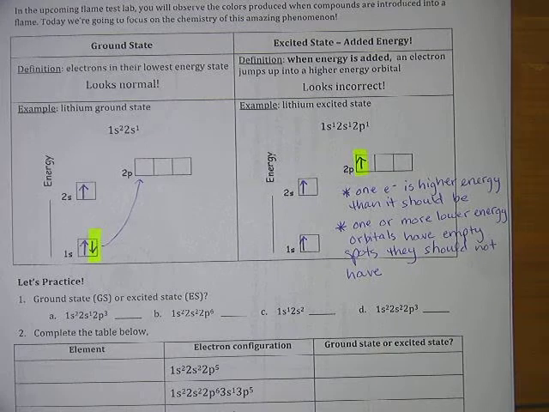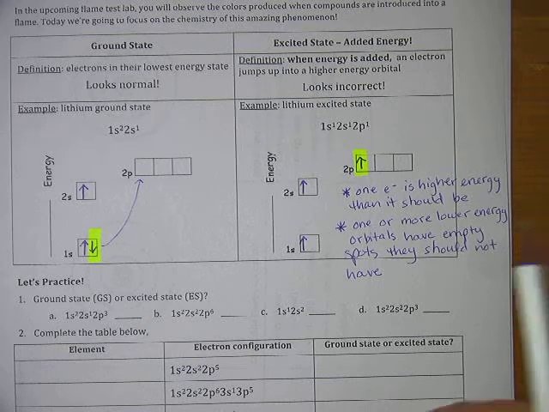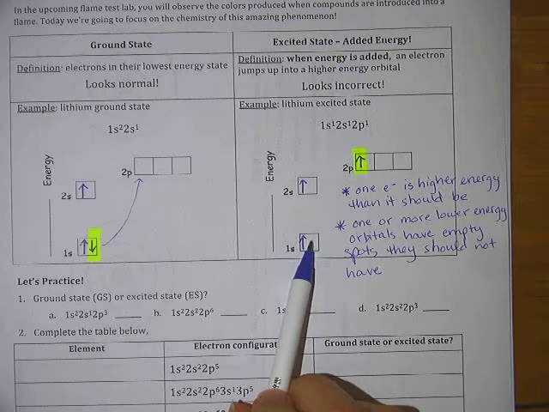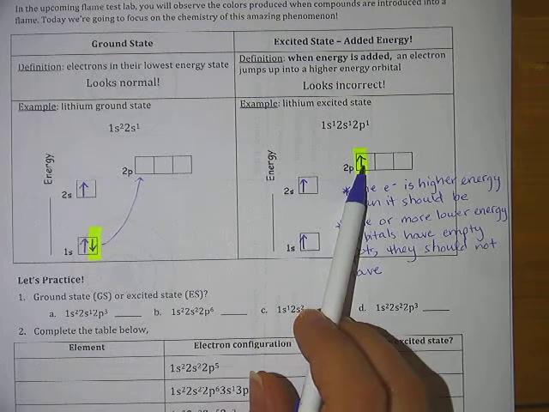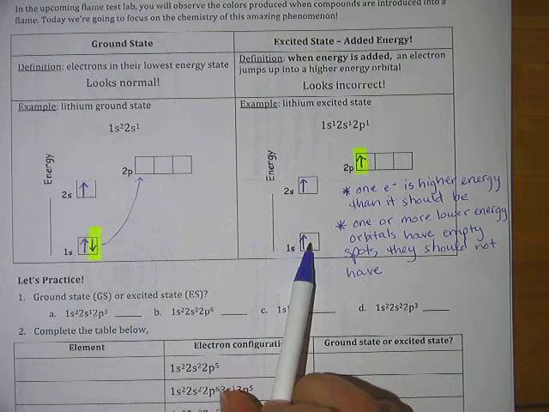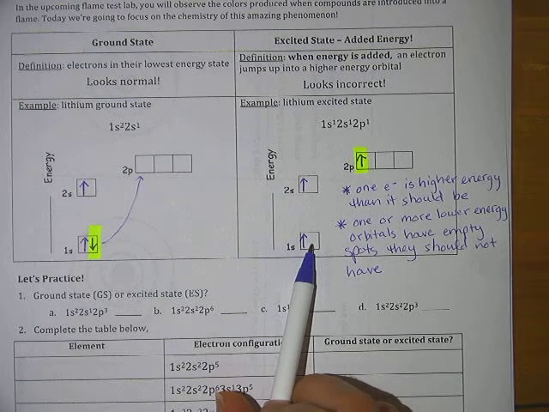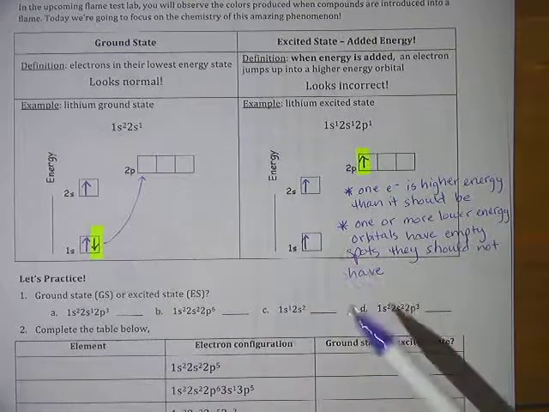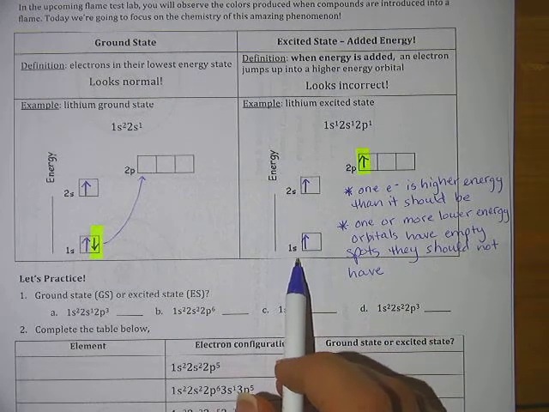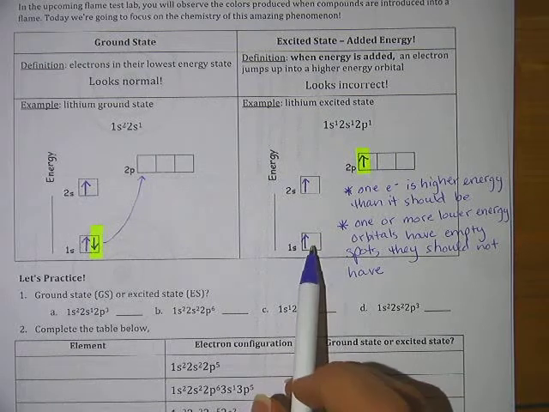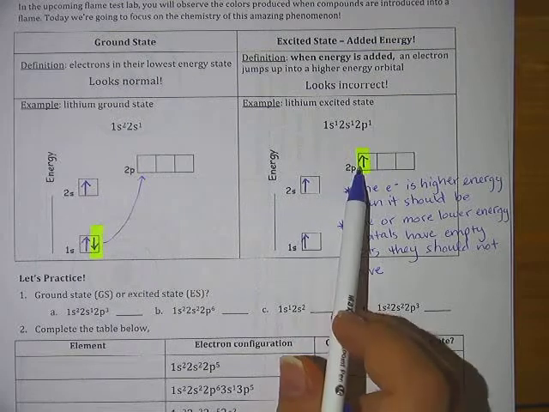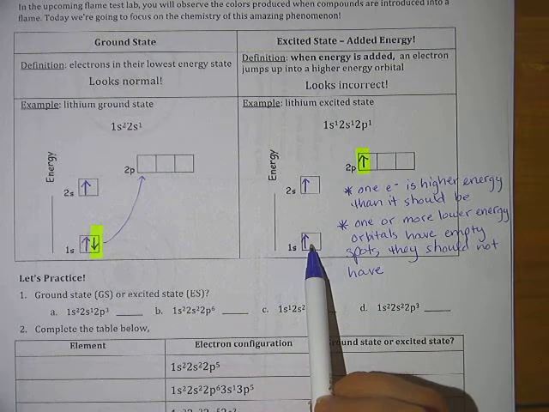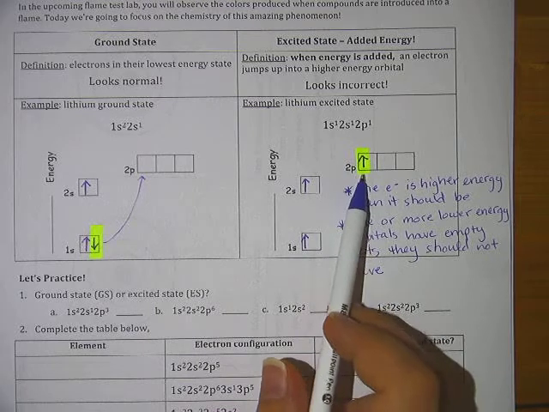Because remember, according to the Aufbau principle, the filling up principle, electrons start at the bottom, the lowest energy, and they work their way up. So you shouldn't have anything in a higher energy level unless everything below it was full. So when you excite an atom and these electrons gain energy, they end up violating the Aufbau principle by moving. One of them will move, and now these lower energy ones aren't full, when if you're going to have something in a higher energy level, they should be full.